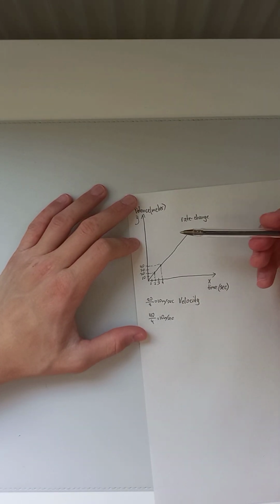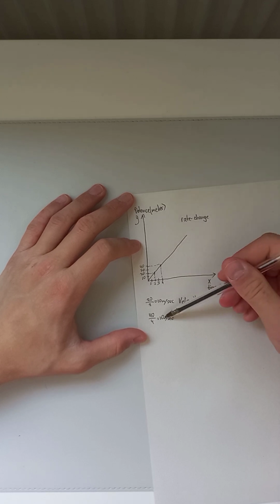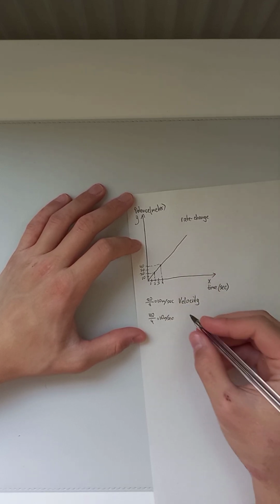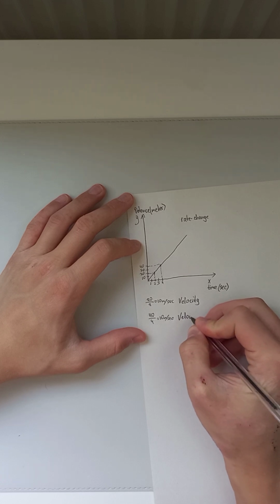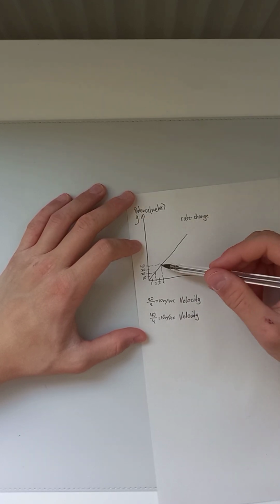This also means that at this point distance has changed by 10 meters in 1 second. So we get velocity, the measure of the rate of the change at this point.